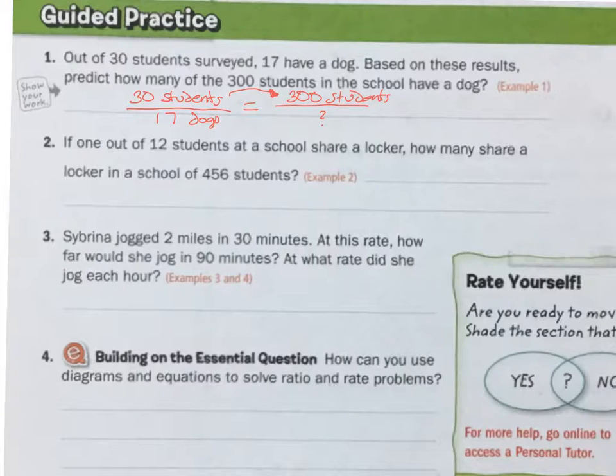They're both students. 30, I'm getting bigger, so it's going to be times something. 30 times 10 is 300. So all I have to do is times this by 10, and I'll have an equivalent fraction. And hopefully you're good that you can do some mental math. 17 times 10 is 170 dogs. These are equivalent ratios, and because they're equivalent, then it answers the question you have.